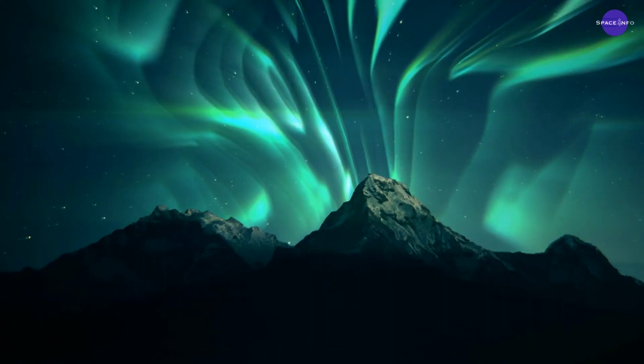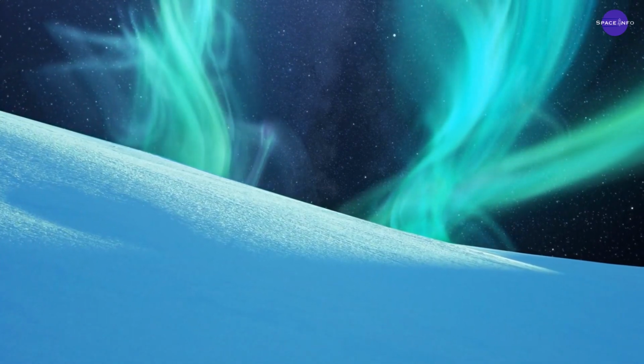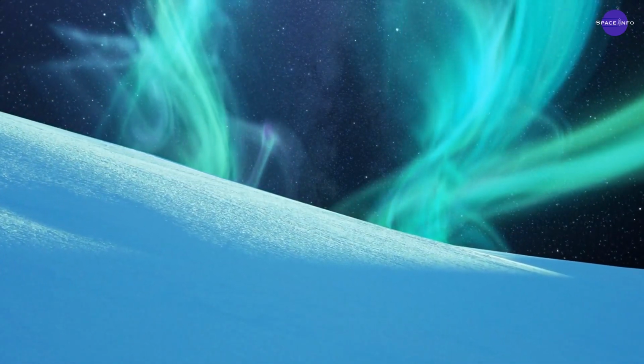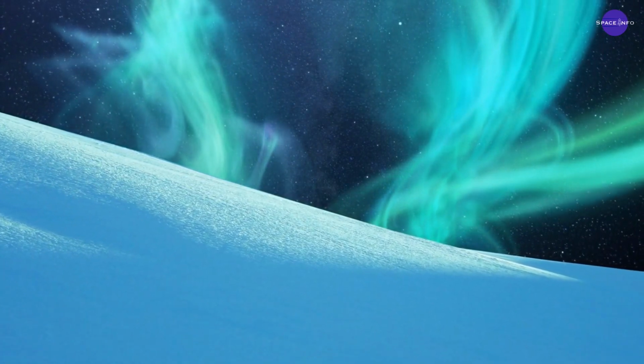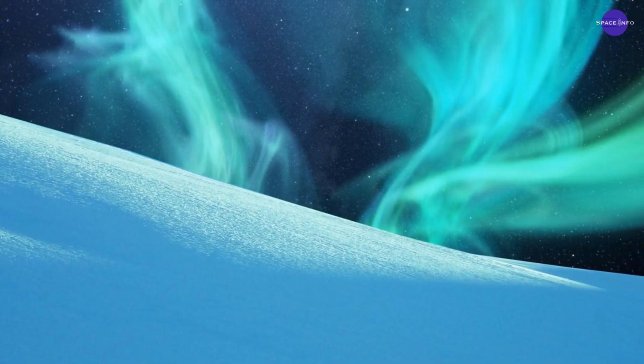Today we talk about auroras. An aurora, also commonly known as polar lights, northern lights, or southern lights, is a natural light display in Earth's sky, predominantly seen in high-latitude regions, around the Arctic and Antarctic.